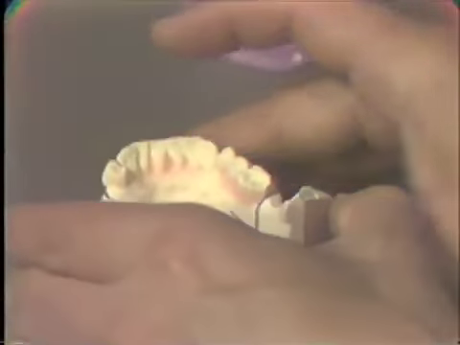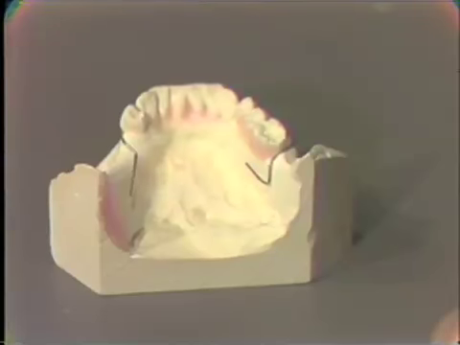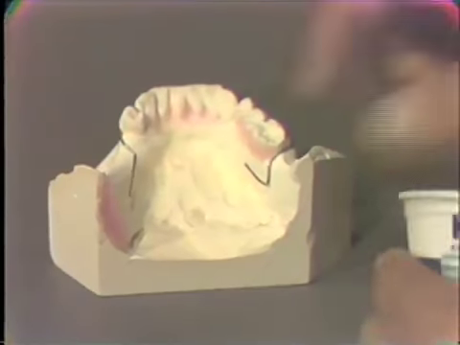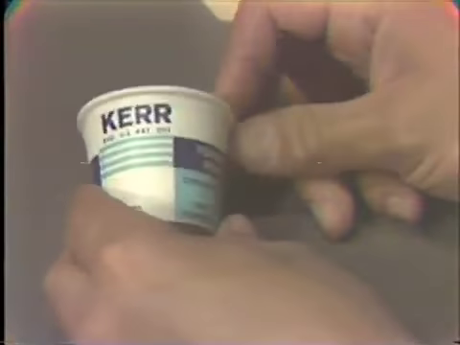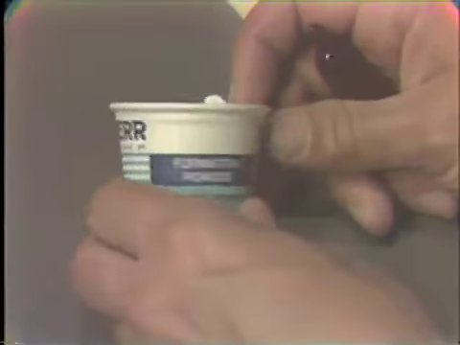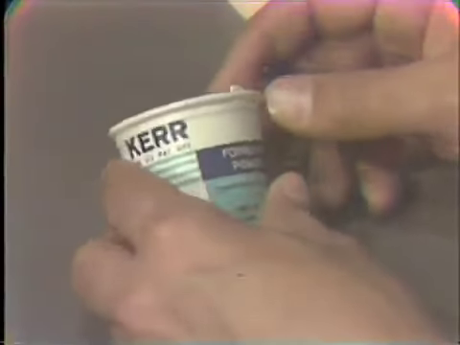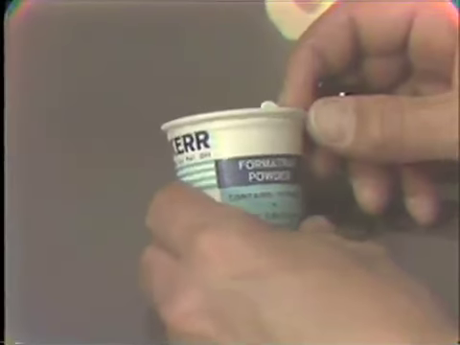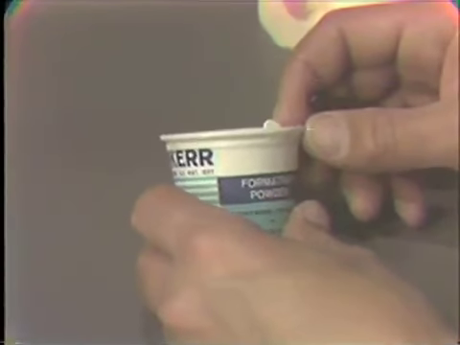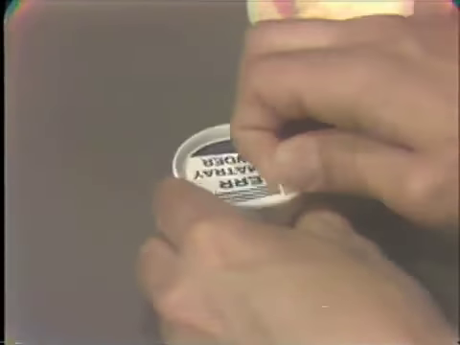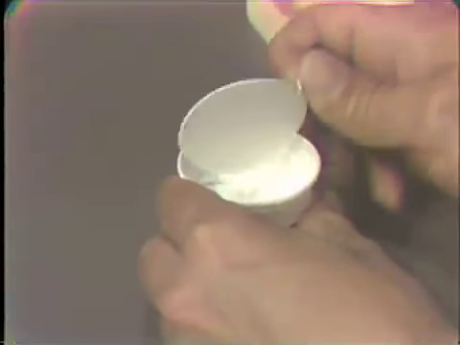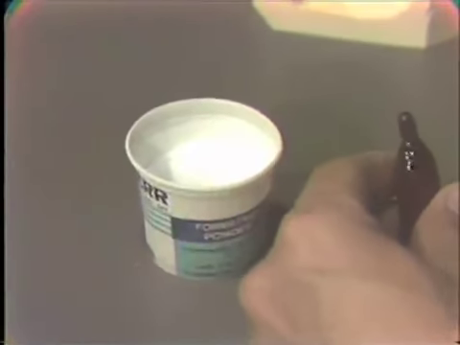Now, the acrylic, when the liquid foil has set, the acrylic that we will use in this case is the Formatray material. Now, this has a lot of filler material in it, and it is not the most accurate of all the acrylics, but it will suffice if we're not going to store the jaw relation record base for a long period of time, if we use it rather quickly.